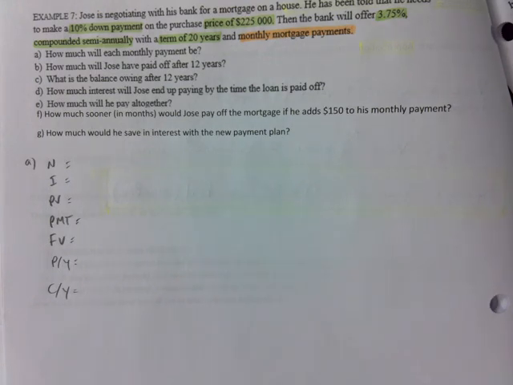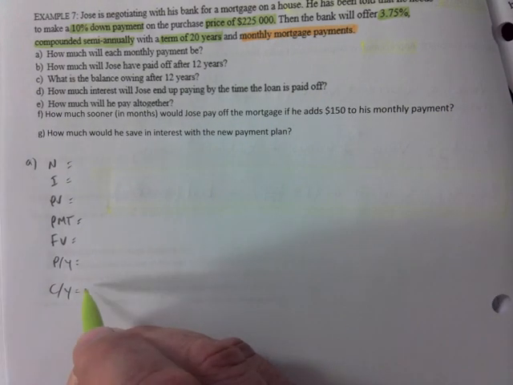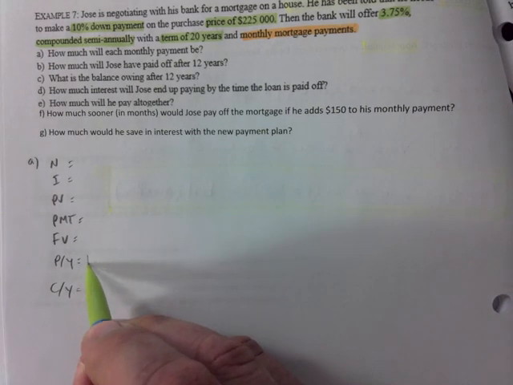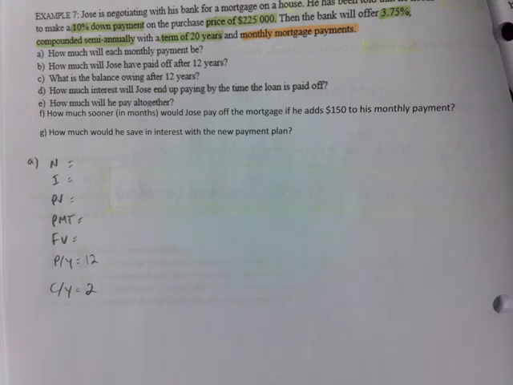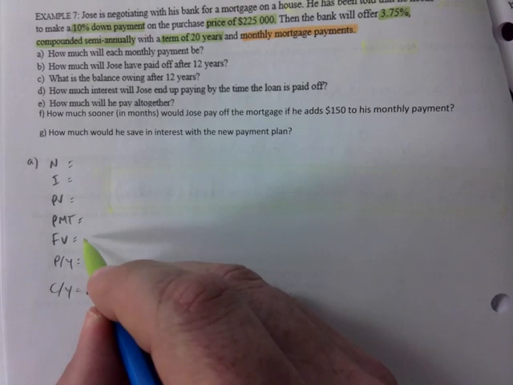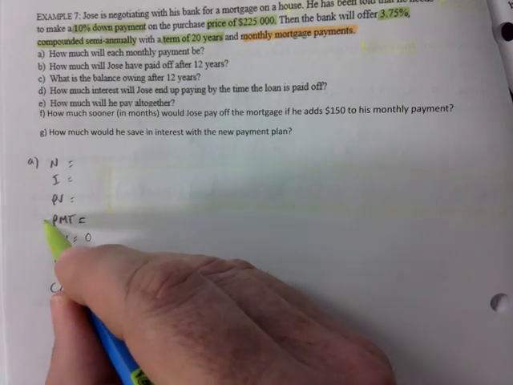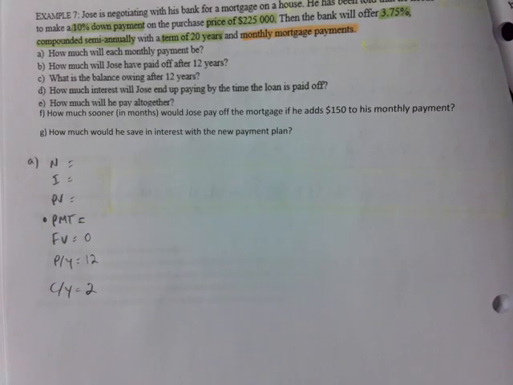Compounding periods per year. What is semi-annually? What number does that go with? Always think, semi-annually, twice a year. Okay, I hope that's what you were thinking. So 2, and then payments would be 12 because it does indicate that they're monthly payments. Future value, you want it to be 0. Payment is what I'm going to calculate, so put a dot there.